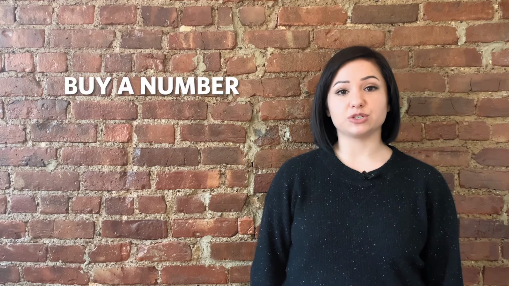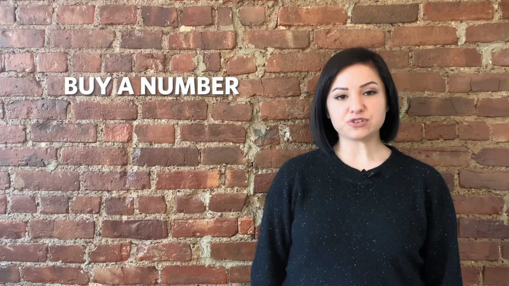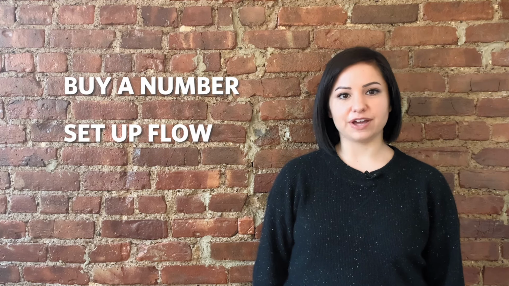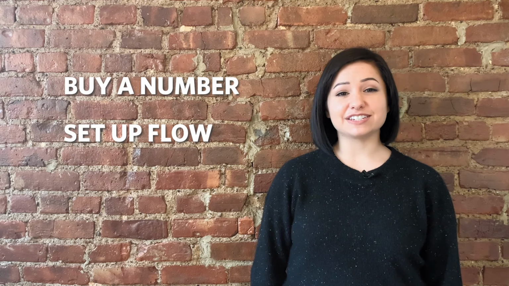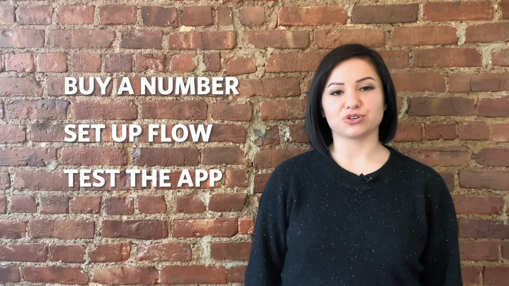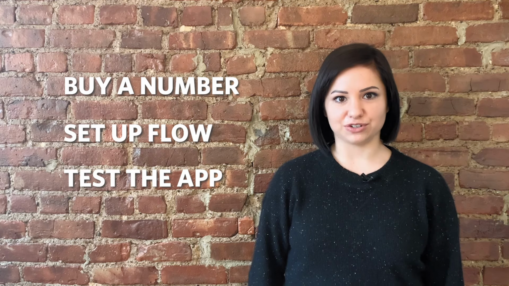First, we'll buy a Twilio phone number. After that, we'll set up our studio flow and hit publish. And then as the last step, we'll test out our app to make sure that everything works the way we want it to. So grab your laptop, log into your Twilio account, and let's go.